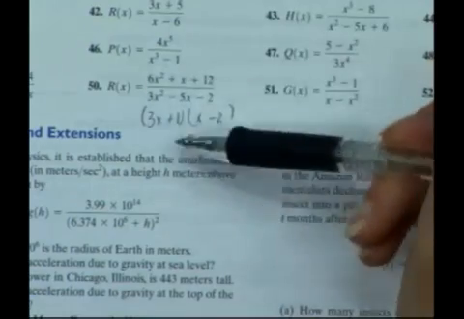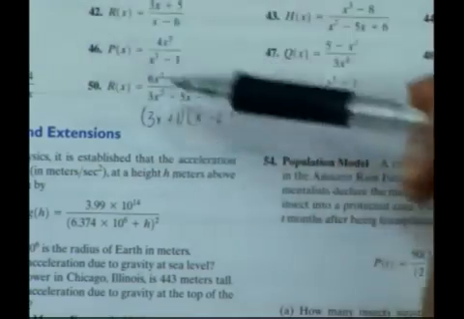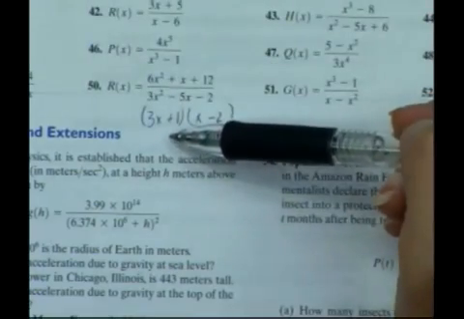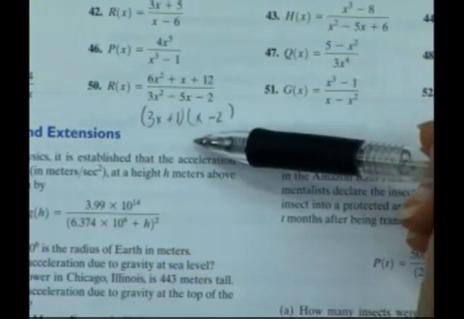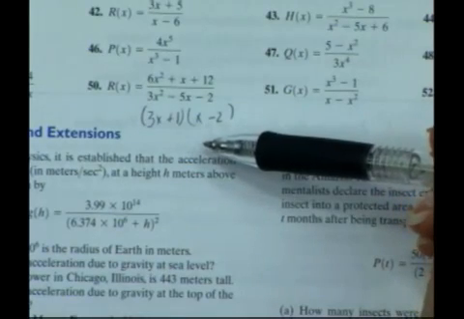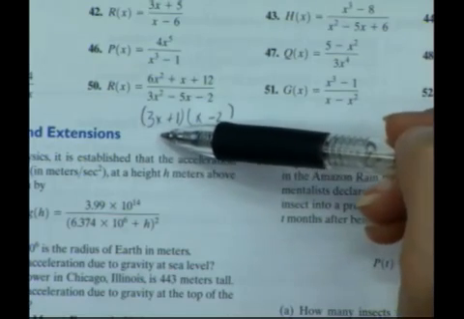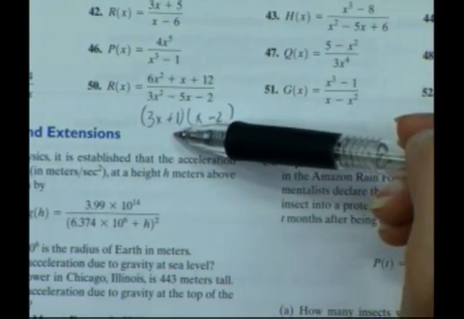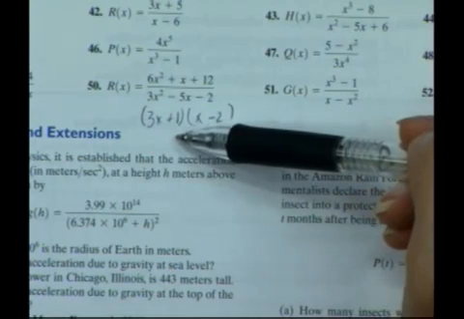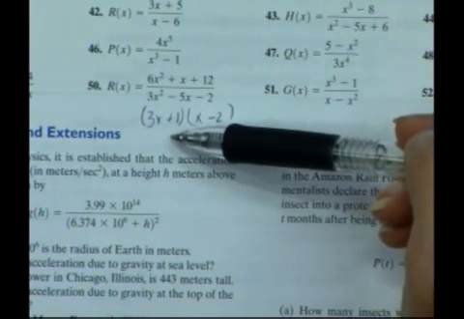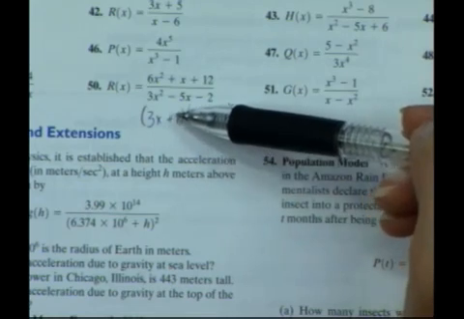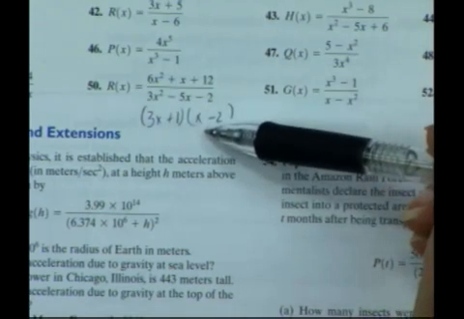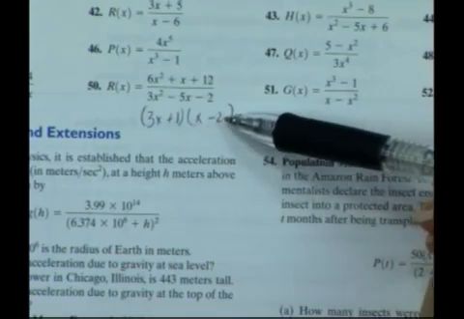It's a proper rational function here. So what are my vertical asymptotes, everybody? X equals negative 1/3, and what else? X equals 2.